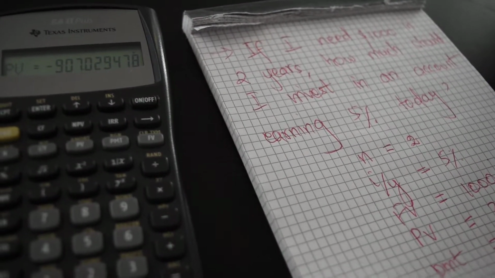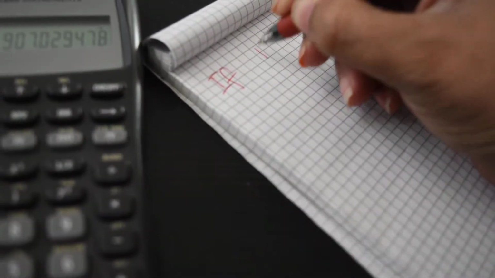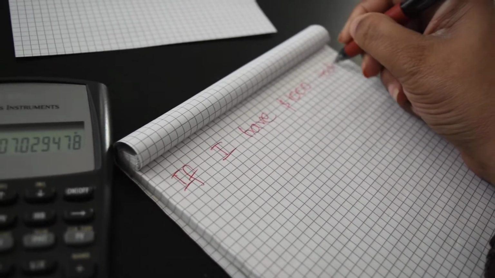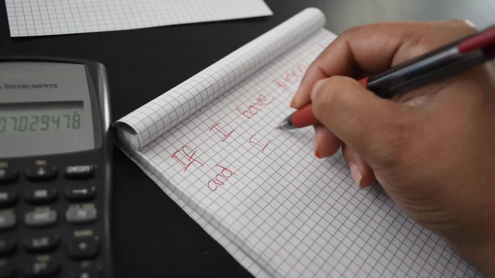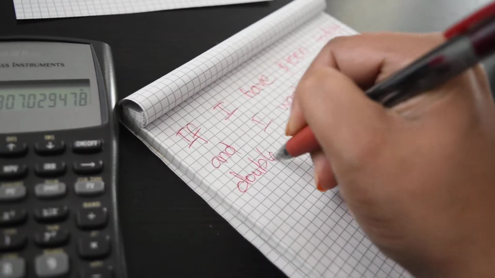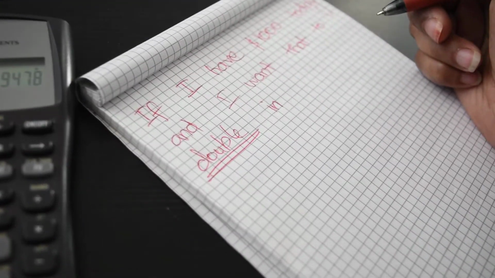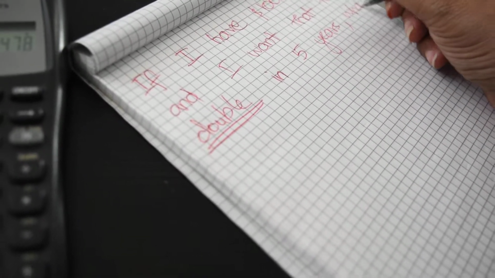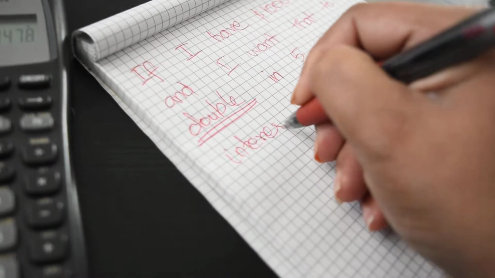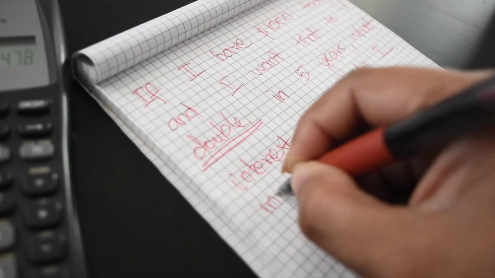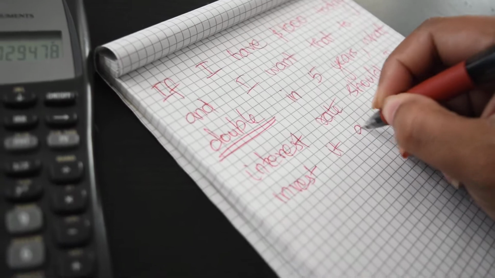So if you want to do another problem, if I have $1,000 today and I want that to double in 5 years, what interest rate should I invest it at?